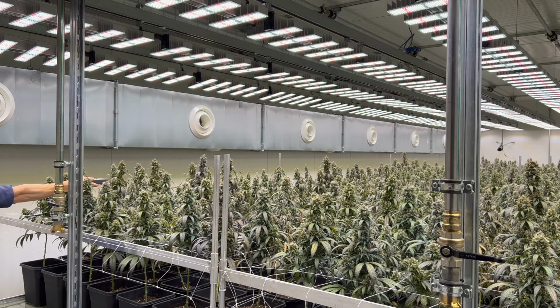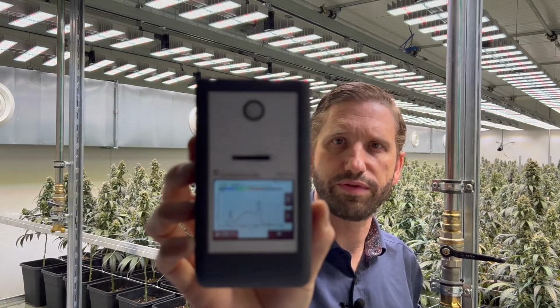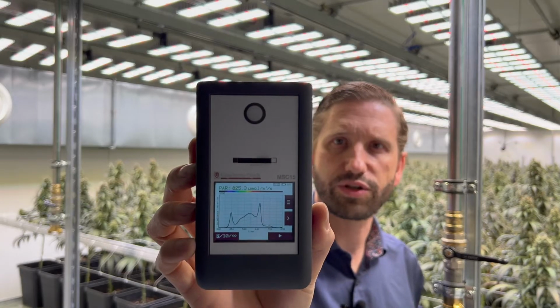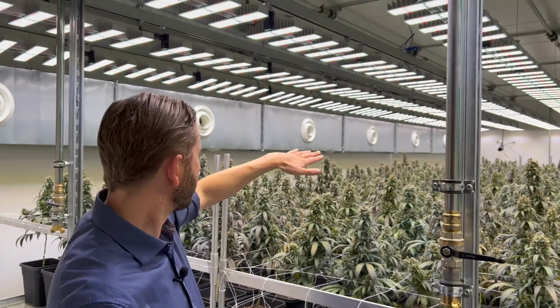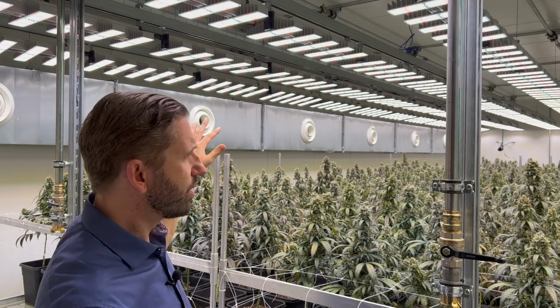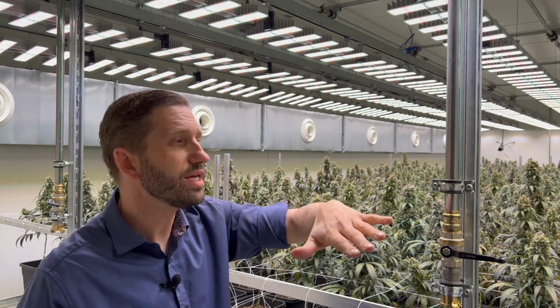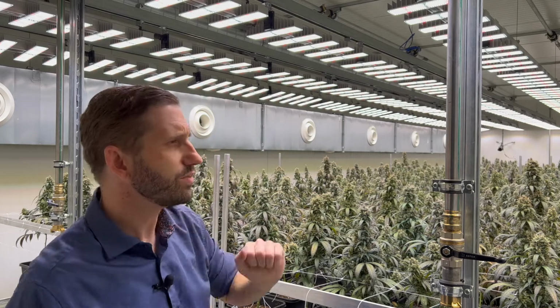And now we're going to measure again, and we have 825 micromole. That's close to 100 micromole more on the edge of the surface of the growing area. So now it's more likely guaranteed that you have the light really evenly spread through the whole canopy. So that's one of the biggest reasons. The second reason will follow soon.